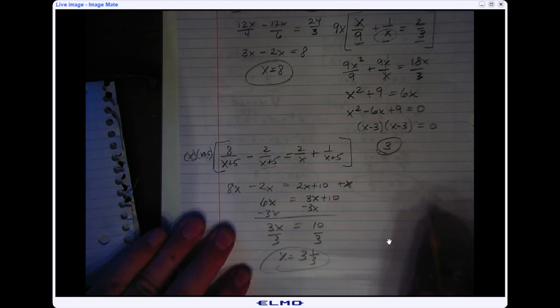Now I'm just going to put my like terms together. 2x and this x make 3x plus 10 on this side, and 8x minus 2x is 6x on this side. If I subtract 3x on both sides, I have 3x equals 10. When I divide by 3, I get x equals 3 1/3. And when I plug this in, it makes both sides equal.